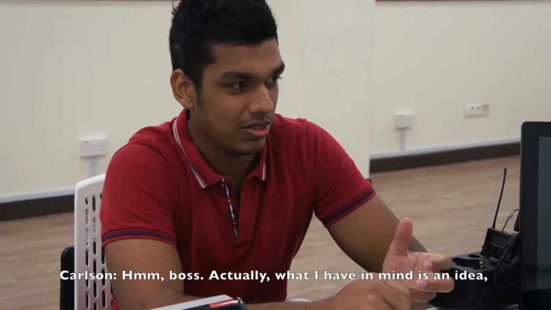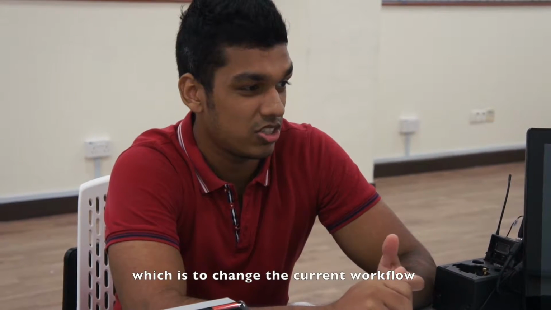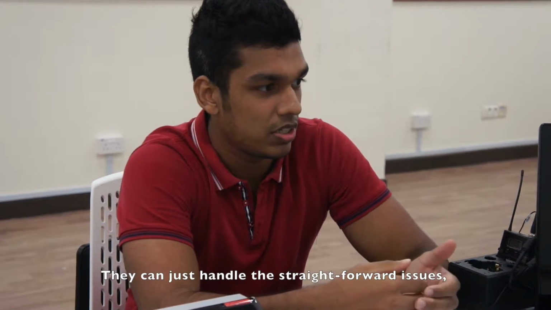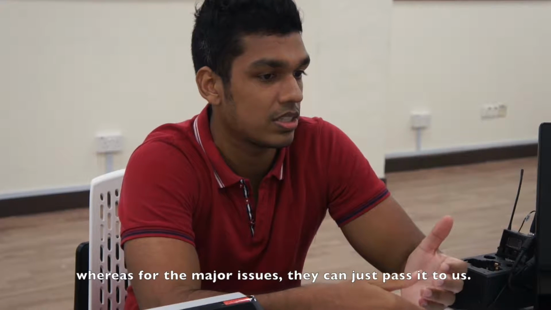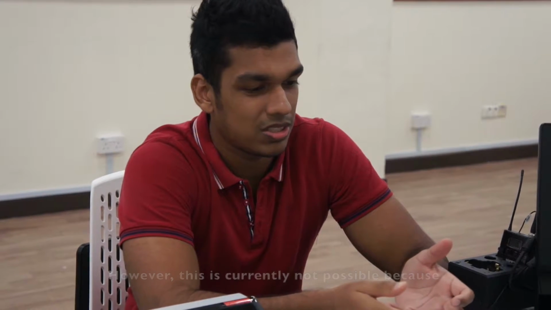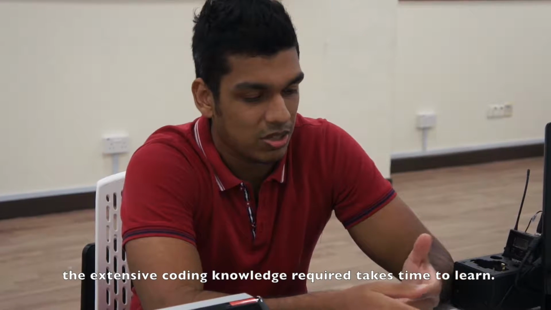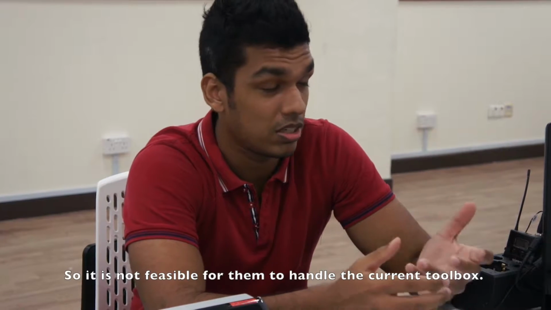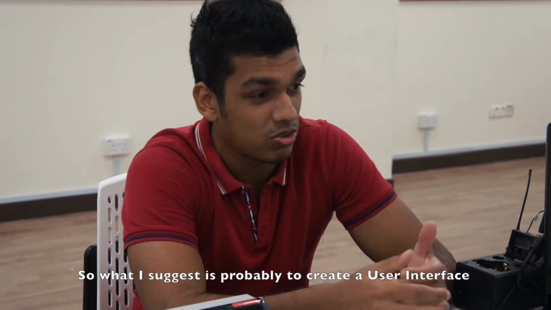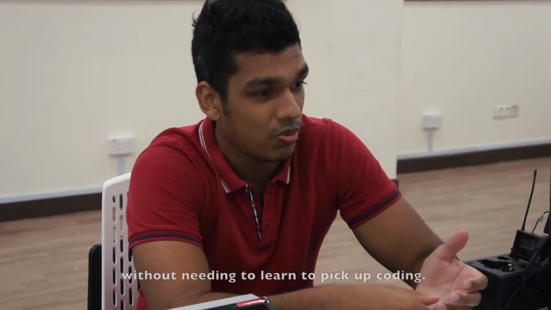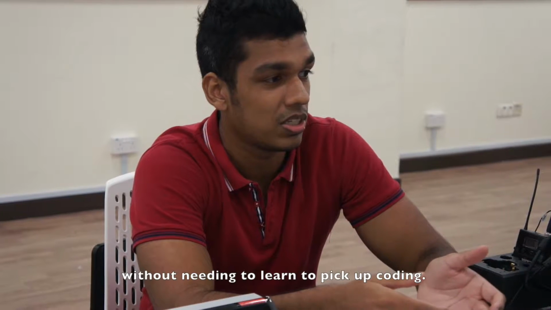Boss, actually what I have in mind is an idea to change the current workflow to allow the process engineers to handle our data. They can handle the straightforward issues, whereas for the major issues they can just pass them to us. However, this is currently not possible because of the extensive knowledge required for the coding, and it takes a while to learn, so it's not feasible for them to handle the current toolbox. So what I suggest is to create a user interface that can help them use the algorithms that we have without needing to learn coding.